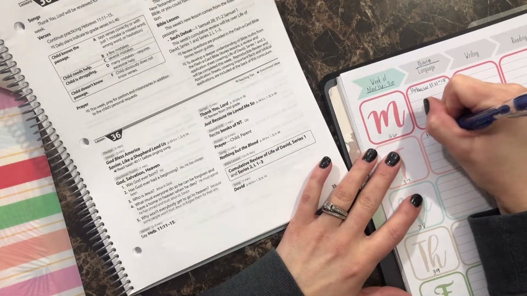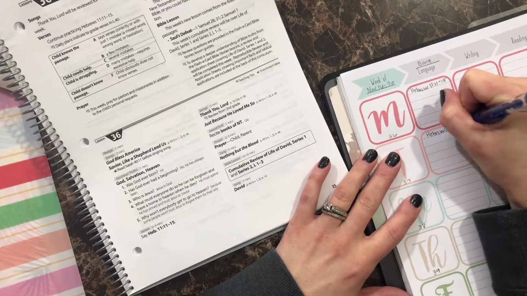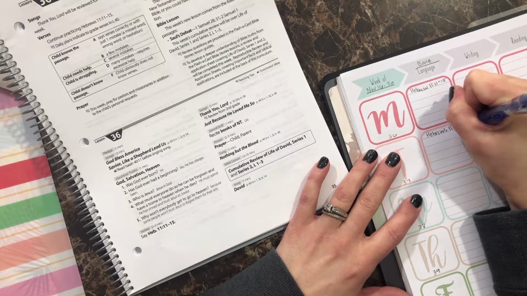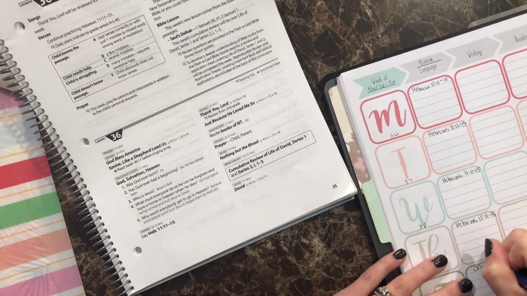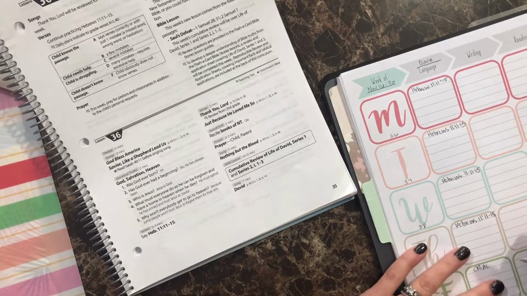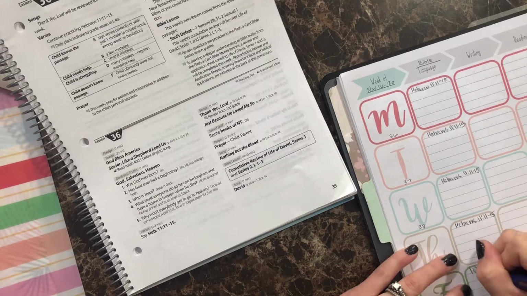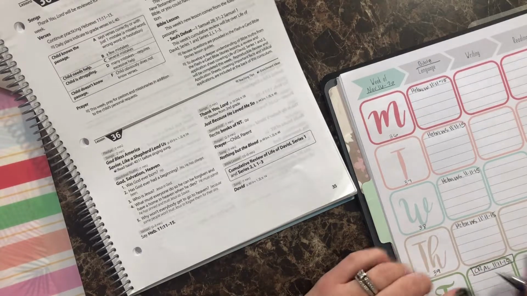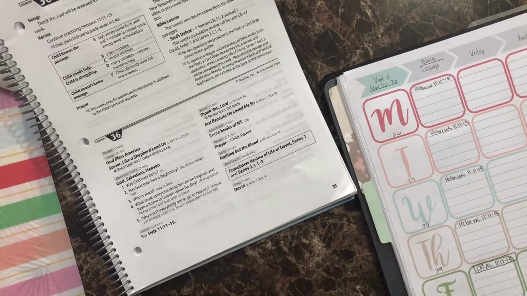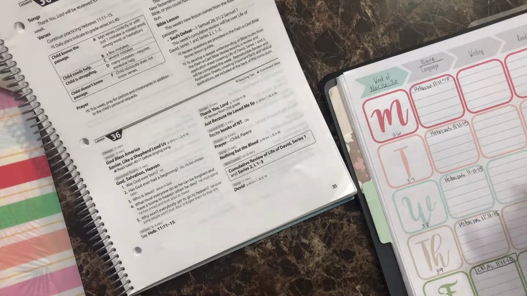So I'm just going to write the verse on every day here. Then down here, I'm just going to write oral 11:11-15, and I'll block it off like this so I know to check it. It catches my eye a little bit better. So that is what we're going to be working through out of this.